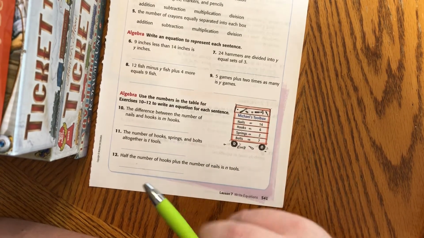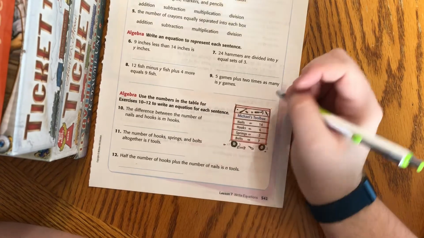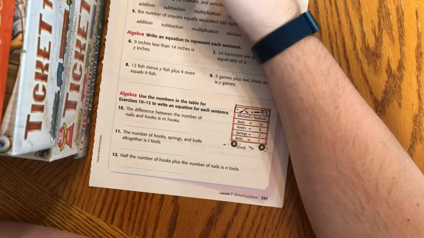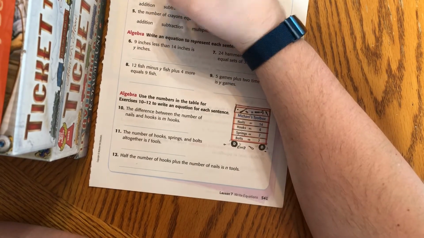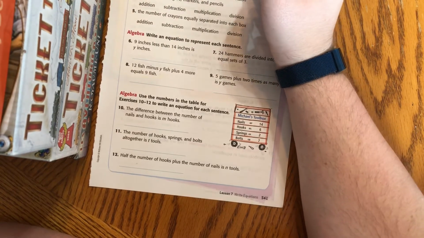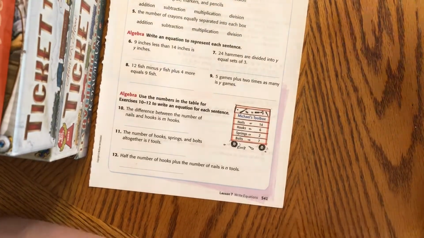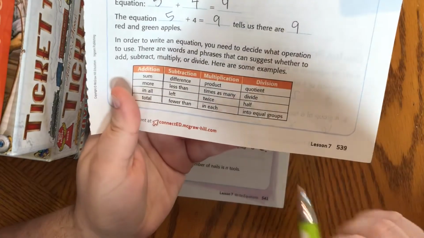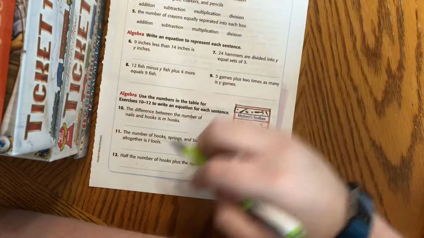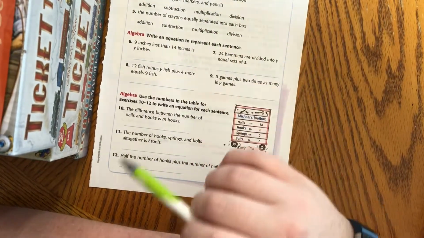So number 1 says the difference between a pack of flashcards and a pack of pens. So first of all, our keyword is difference. And then we know difference from our first page tells us that difference is subtraction. So we're going to circle subtraction. Okay, so you're going to do the same for 4 and 5.